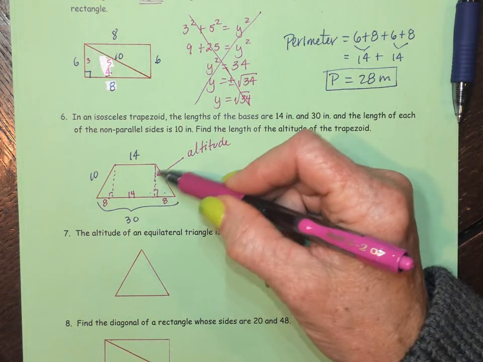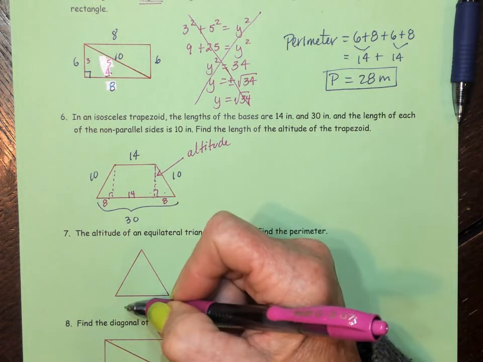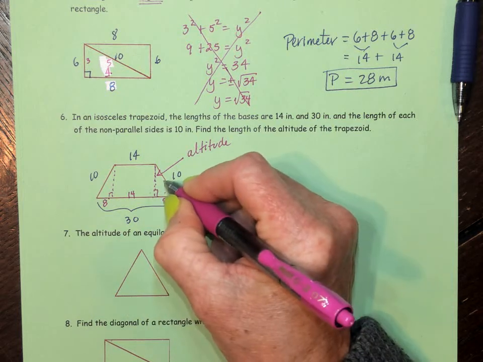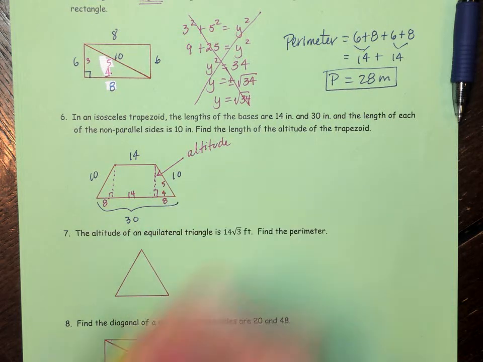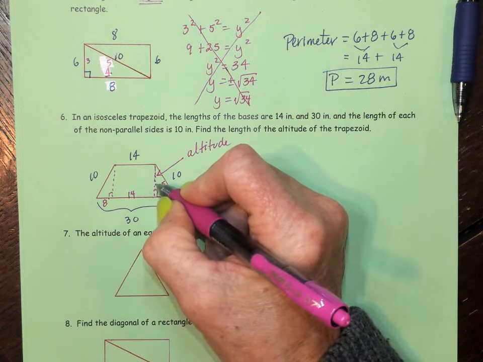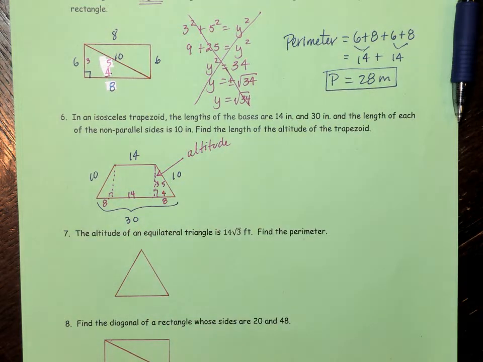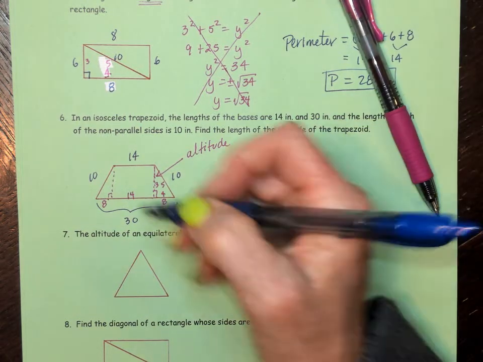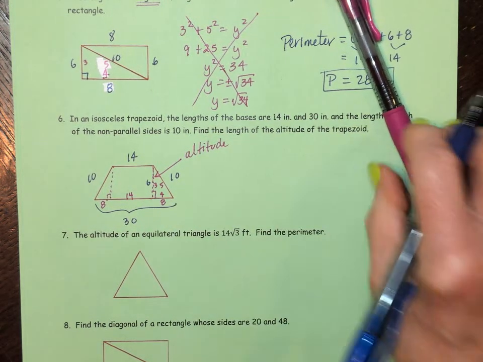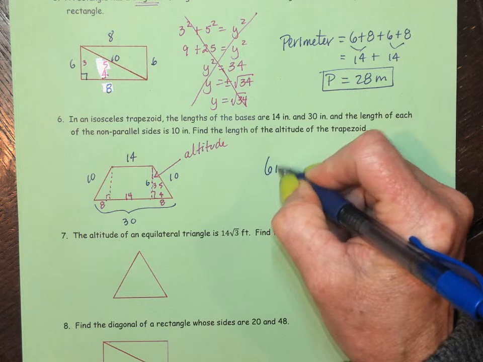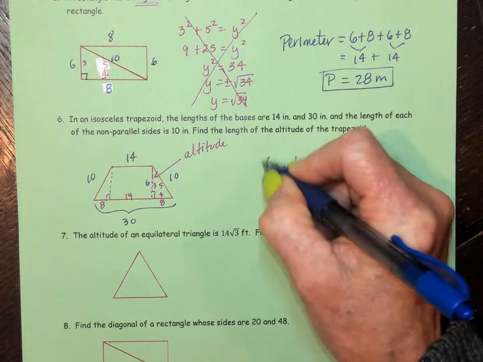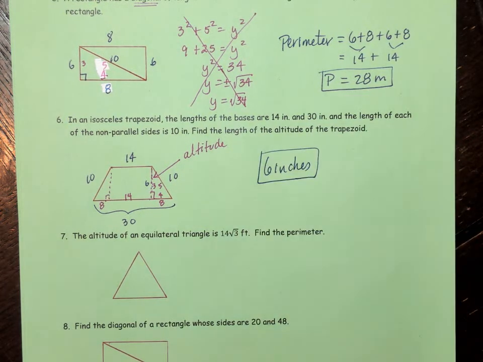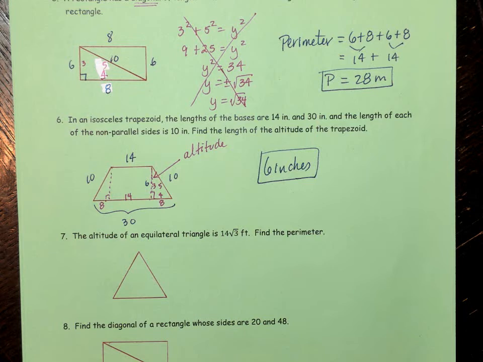Now, looking at this triangle, we have an 8 and a 10. We can divide out by a 2. That's a 4 and a 5. That does leave a 3 here. And when we multiply back by 2, that does get us to this altitude of 6. And that altitude is 6 inches then.